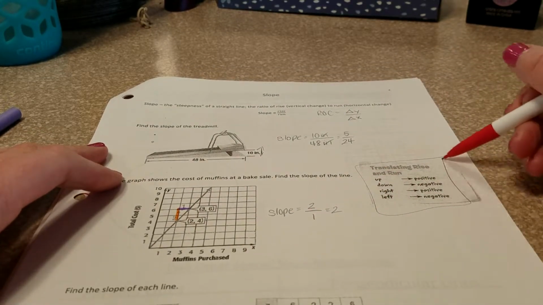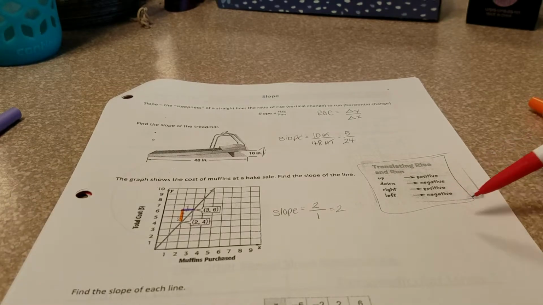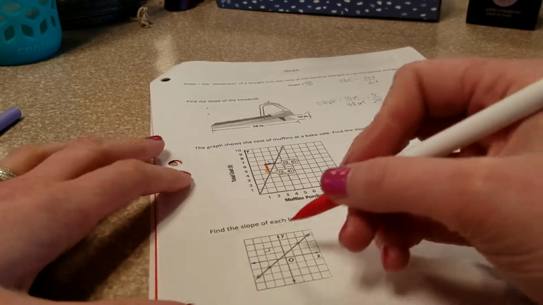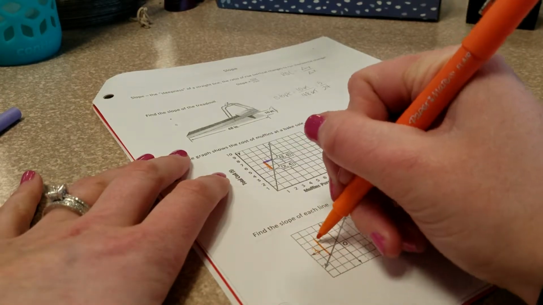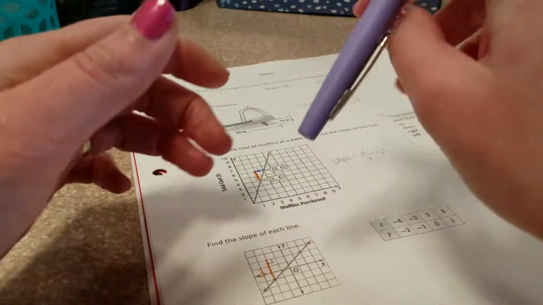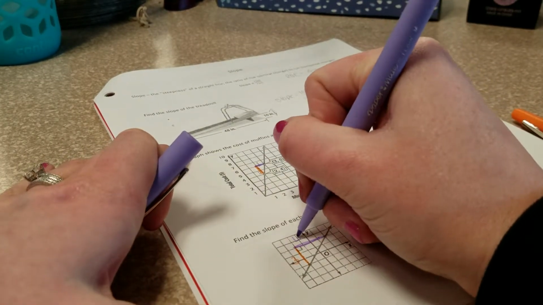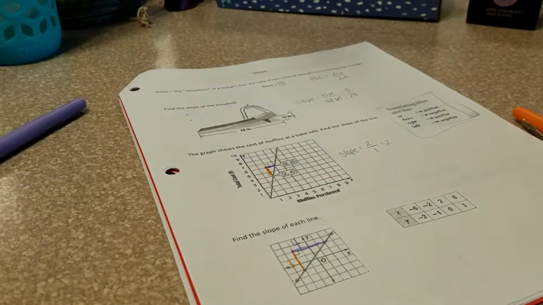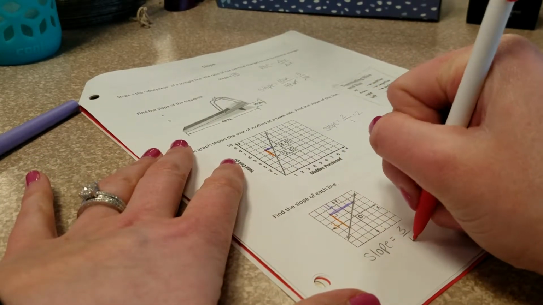This box over here helps us. Had we moved down, that would have been a negative number, or to the left, it would have been negative. Take a look at this example down here. So we're rising 3, 1, 2, 3, and we're going to run 1, 2, 3, 4. So our slope here is rise over run, which is 3 over 4.